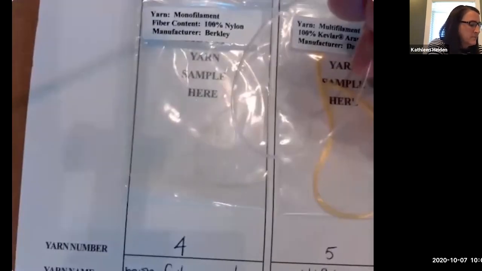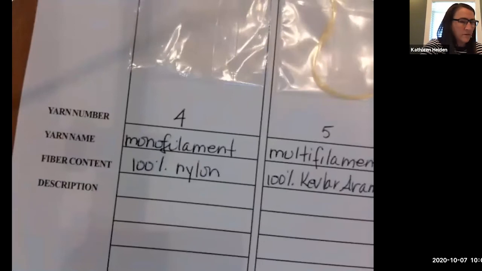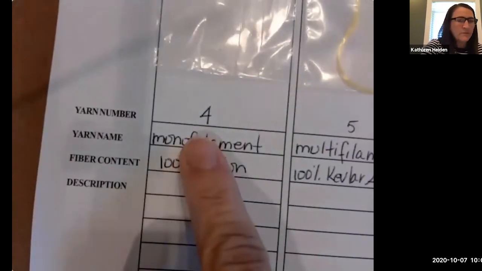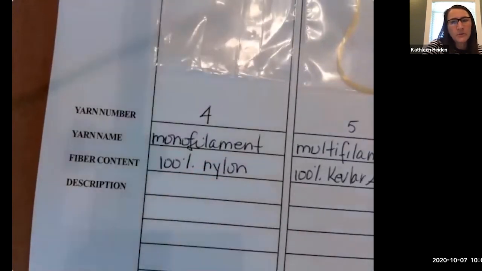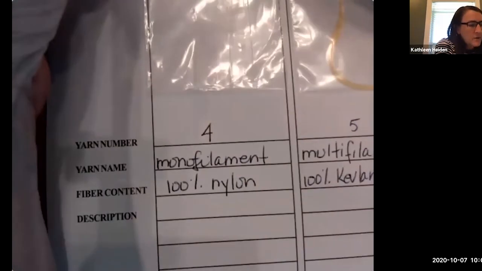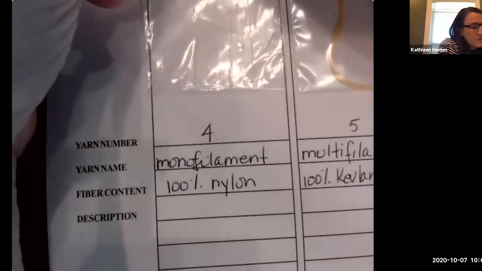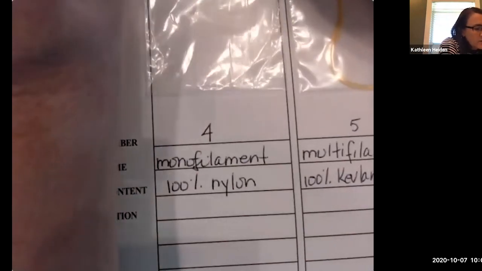So if we fill this out, it's swatch number 4. The yarn type is monofilament, and it's 100% nylon. So monofilaments are usually smooth. They're regular along the length.